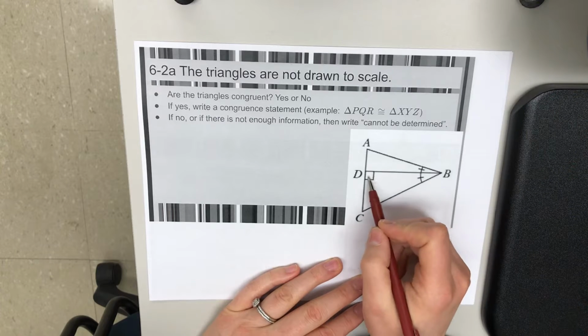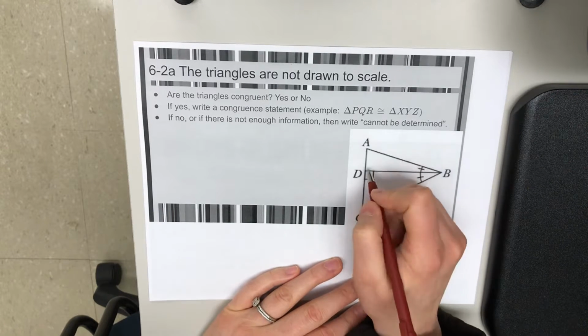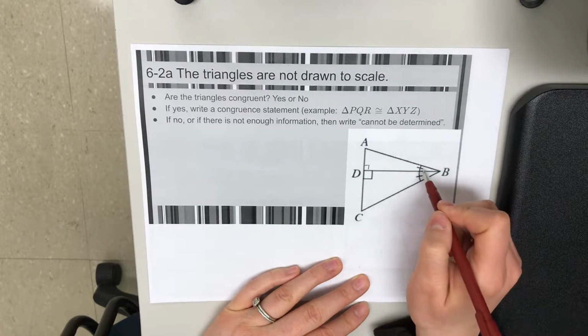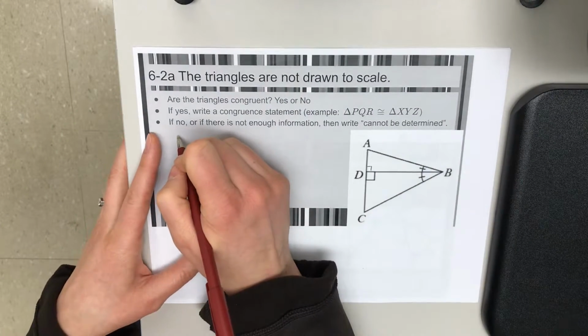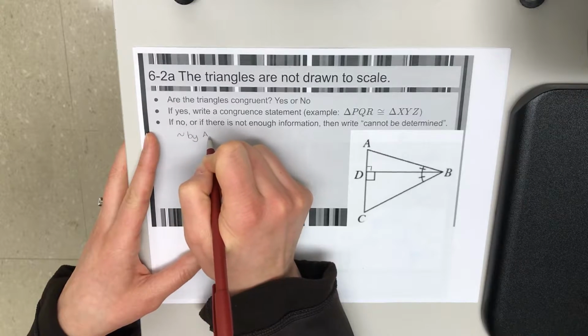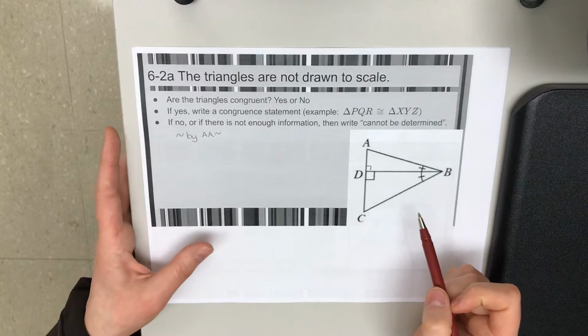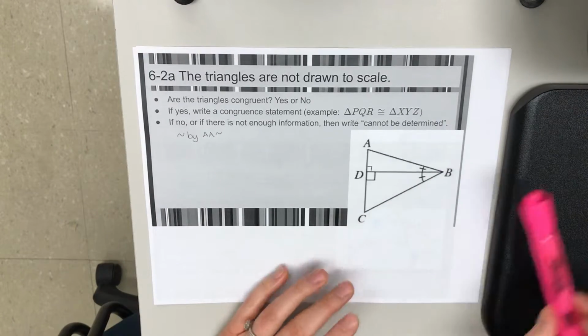So first we want to see if they are similar. If this is a right angle and this is a straight line, this also has to be a right angle. So they have one angle, they have another angle. So they're definitely similar by angle-angle similarity. And now we want to check to see if any side lengths are the same. And we're not given any numbers.